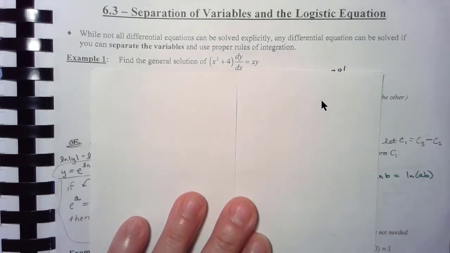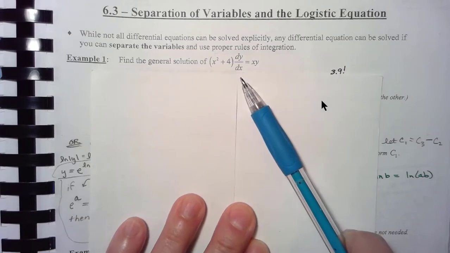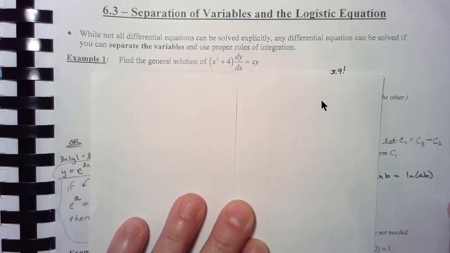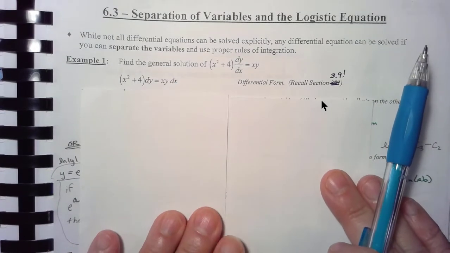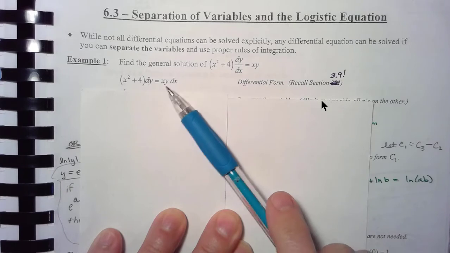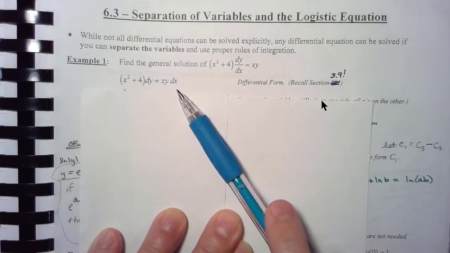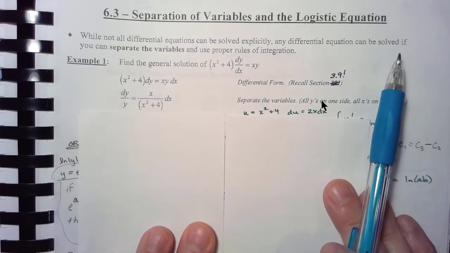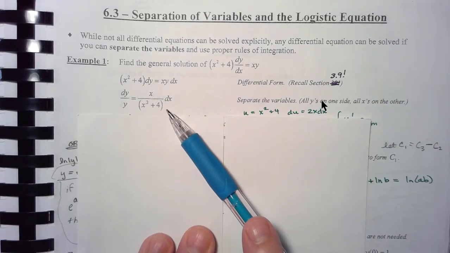So we're going to find the general solution for this equation, (x squared plus 4) times dy/dx equals x times y. We're first going to put it into differential form, which gives us x times y dx. I have my dy on this side, and we're now going to separate the variables, which means move the x terms to one side and the y terms to the other side with a little algebra. You can see we get that done here.